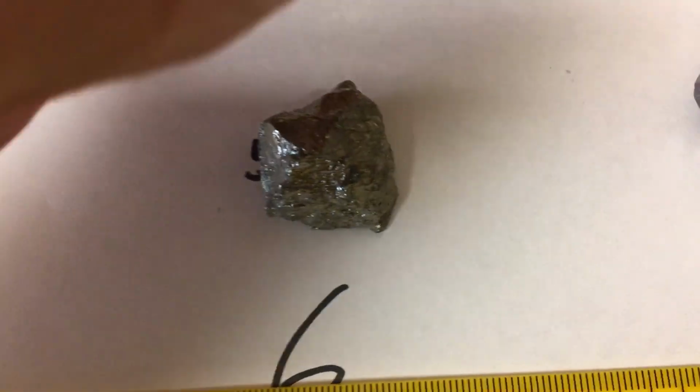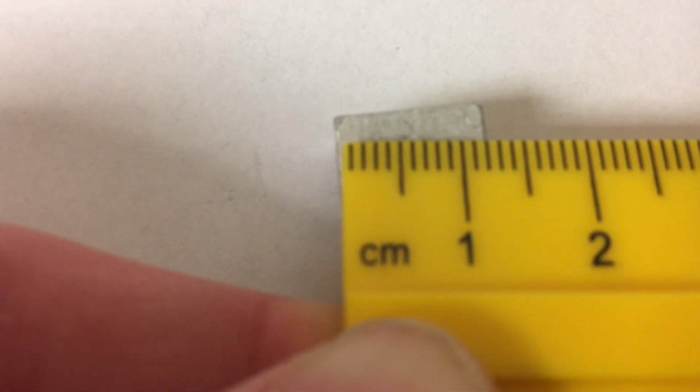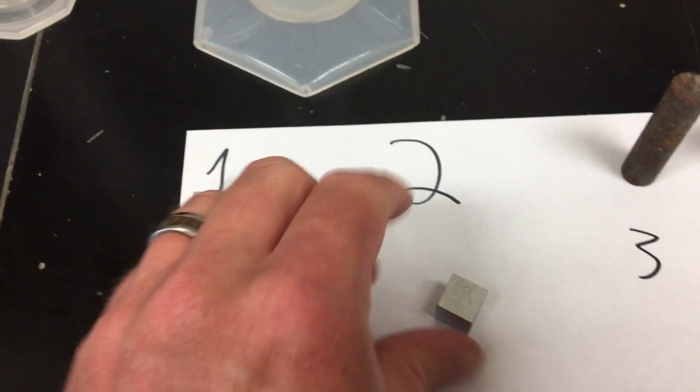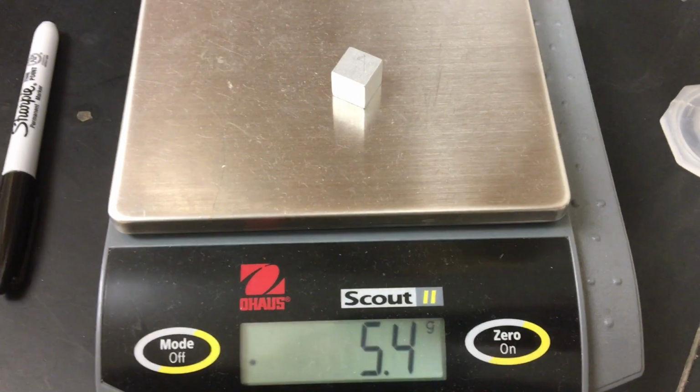And then the other dimension would be this one. And what do you know, maybe we're gonna go 1.2 on that. What do you think, 1.2? So there's your length, width, and height for that one. And our mass for object number two.